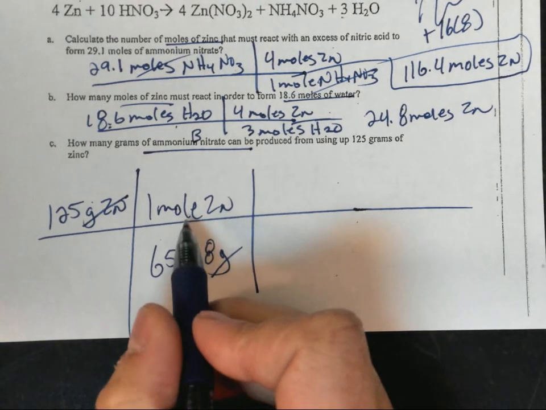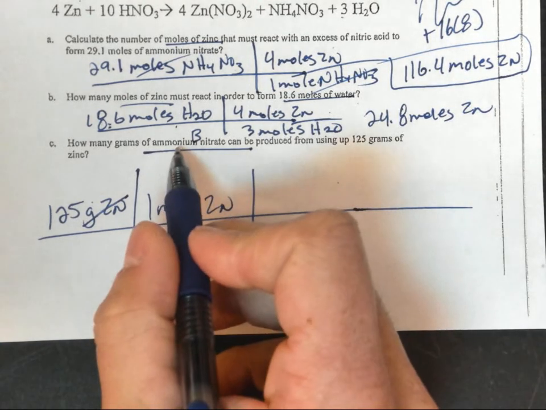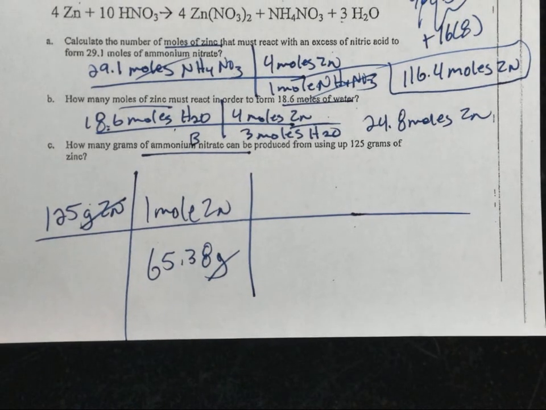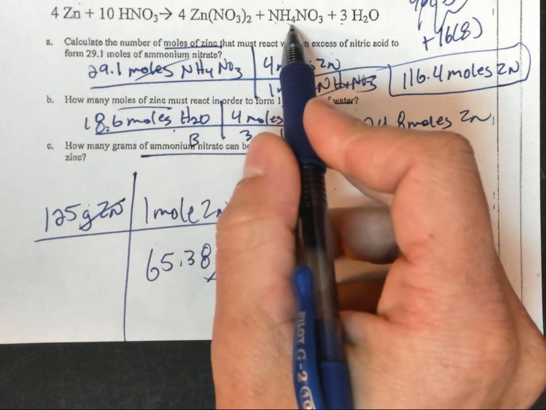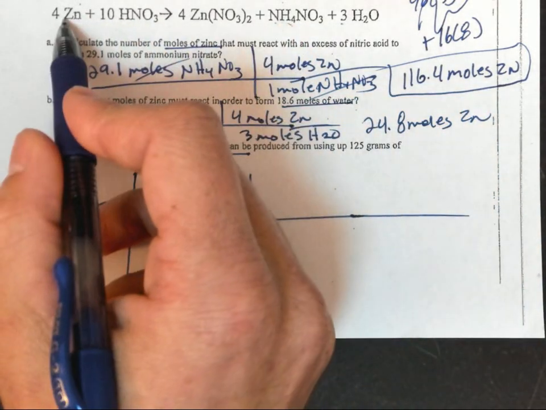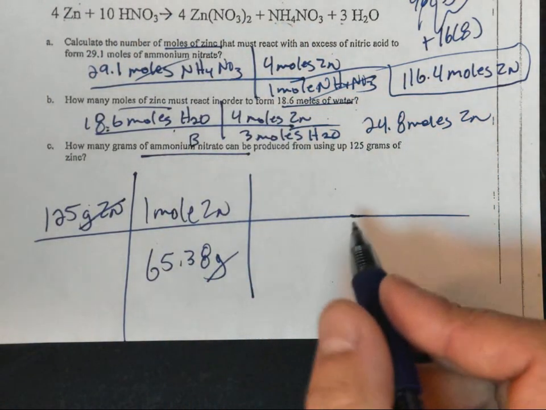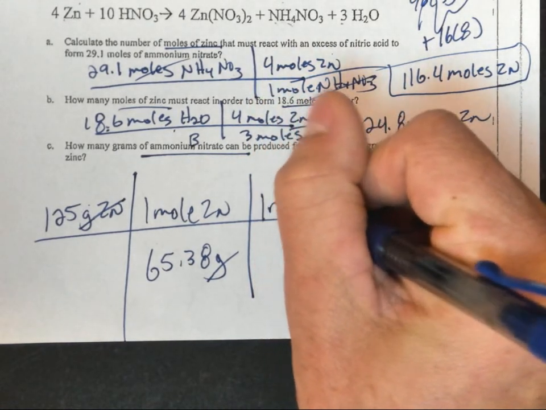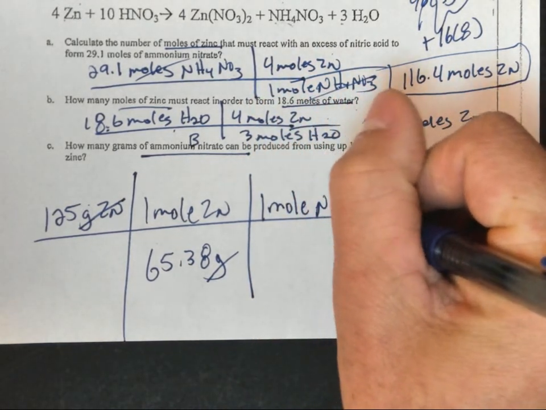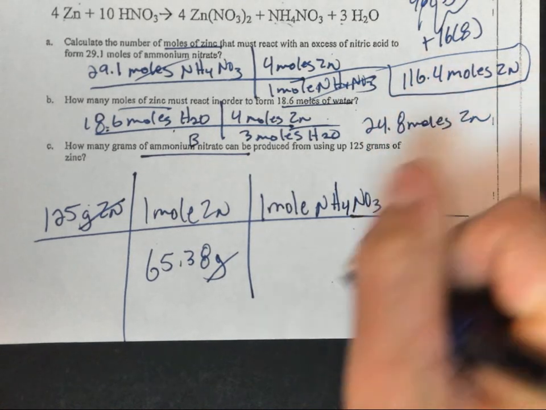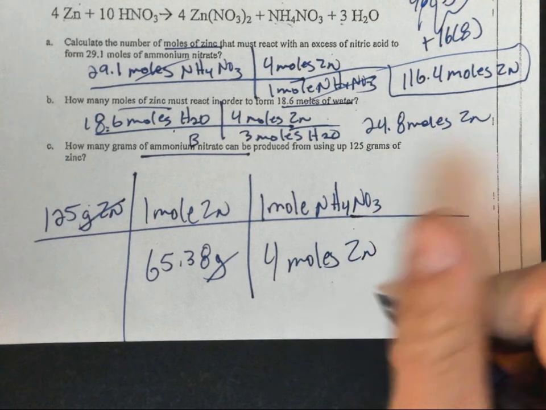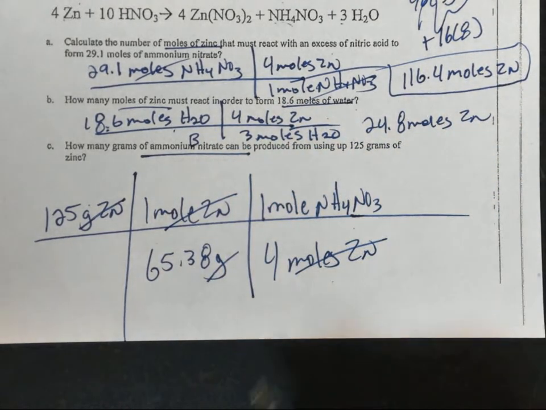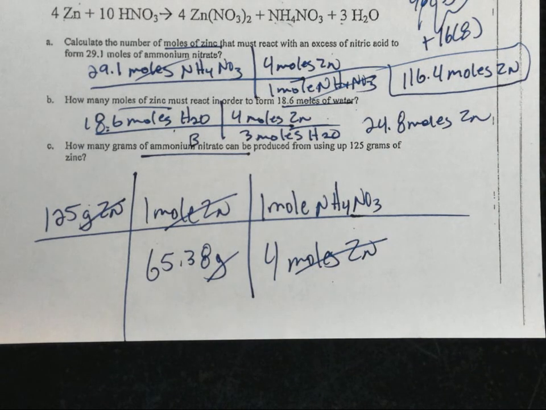So we've got to get moles of zinc to moles of ammonium nitrate. We do that by looking at the mole ratio. So for every 1 mole of ammonium nitrate, I have to have 4 moles of zinc. So remember, it's B over A. So 1 mole NH4NO3, I have to have 4 moles of zinc. So I'm going to cancel out my moles of zinc. Remember, the mole ratio is always B over A. If it's not B over A, you didn't do it right.